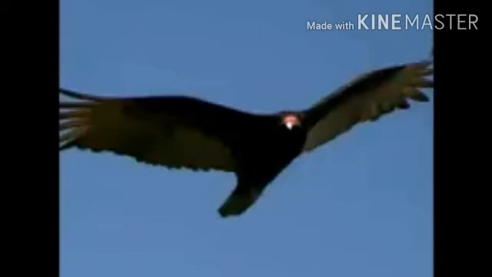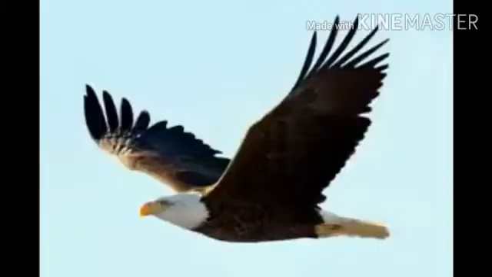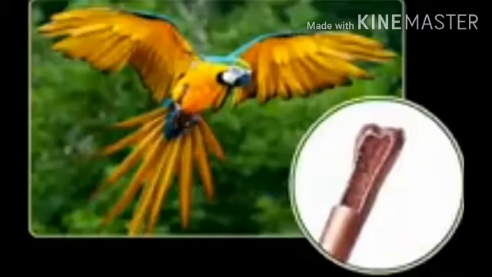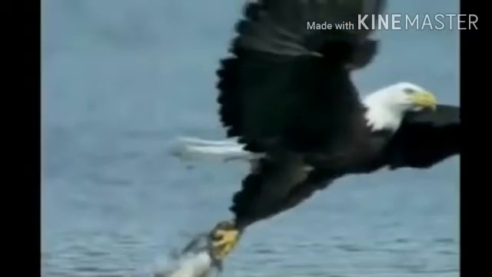The big feathers on wings and tails are called flight feathers. These feathers are attached to hollow bones. The strong muscles attached to the bird's wings are called flight muscles. The tail feathers help the bird to change direction during flight.